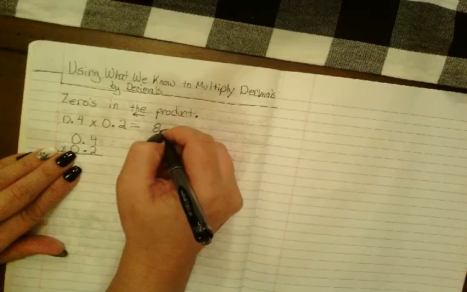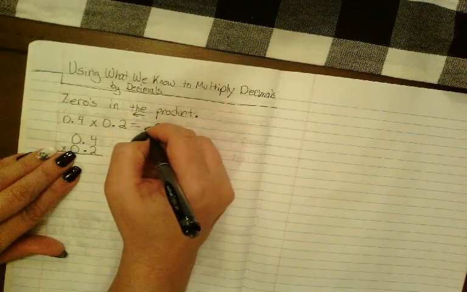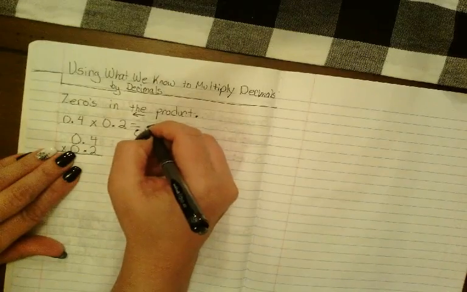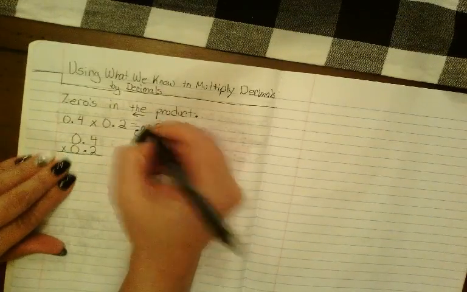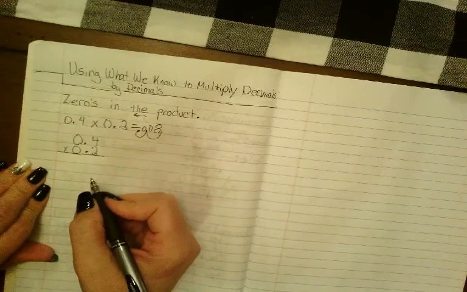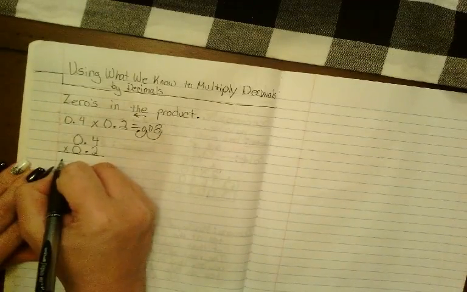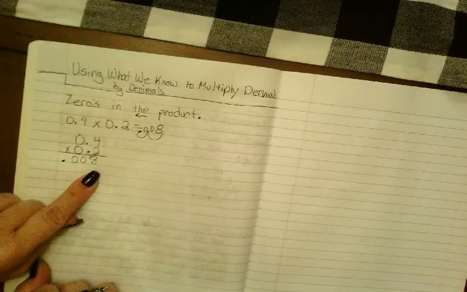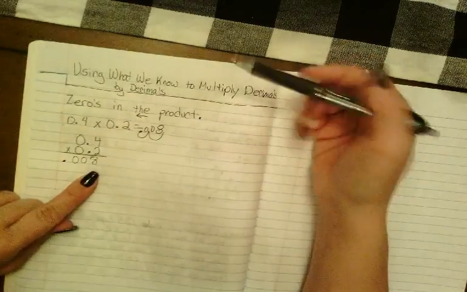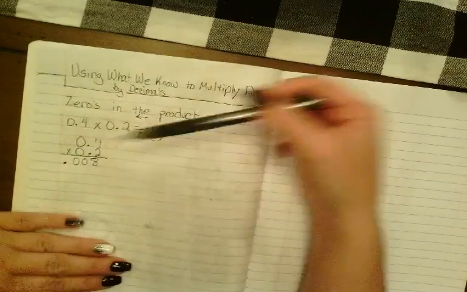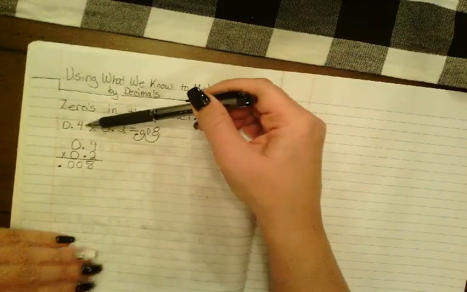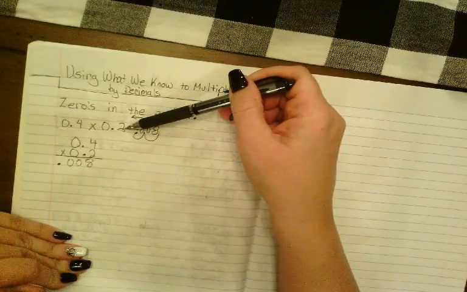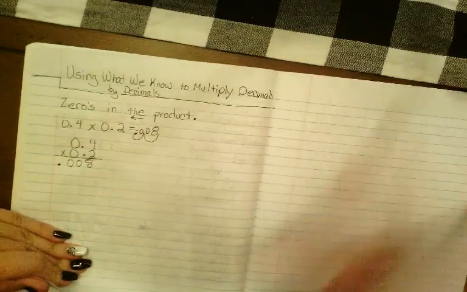So I'm going to go 1, 2. So I'm going to put a 0 and a 0. So that means that the answer ends up being 8 thousandths. Now, I know you're like, Ms. Knecht, that's crazy. But remember, when we multiply a decimal times a decimal, our products actually get smaller, right? Our products actually get smaller.